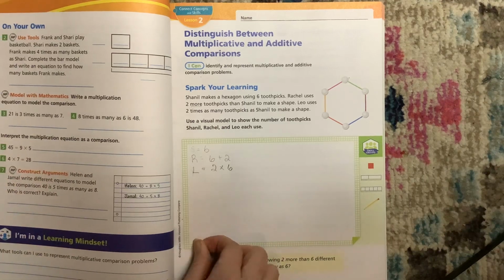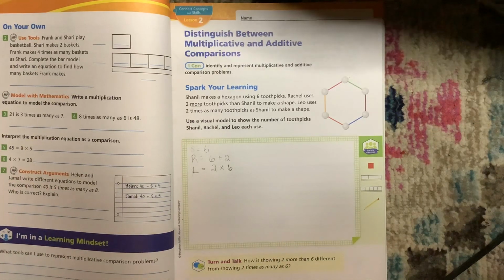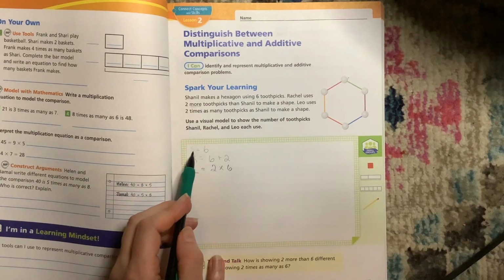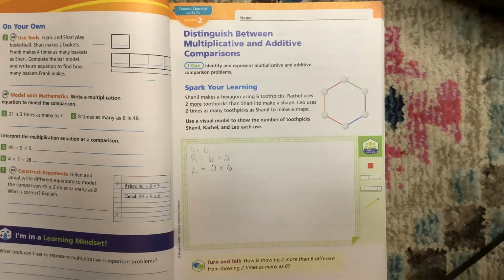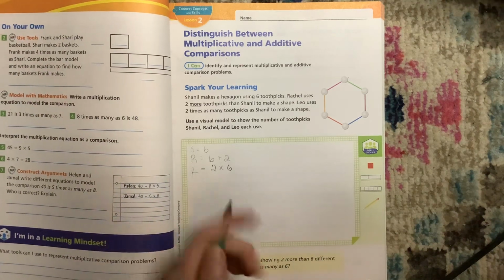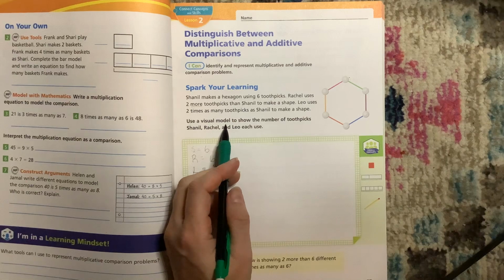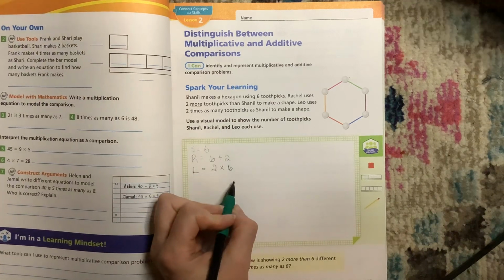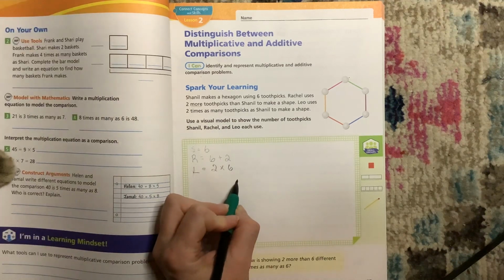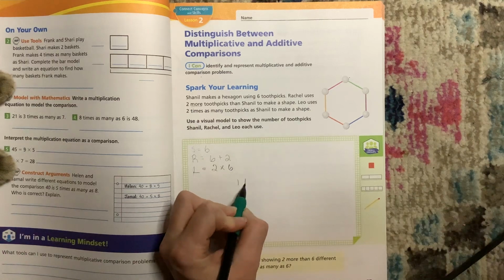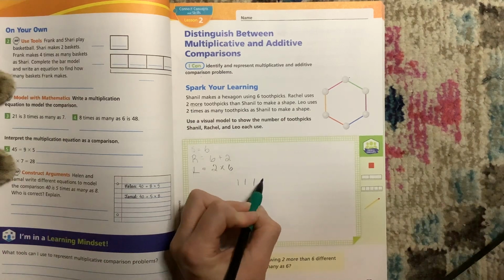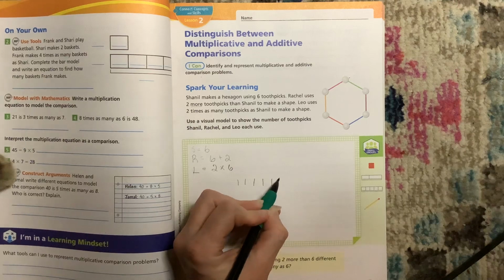All right, so let's go ahead and map this out. We know that Chanel used 6 toothpicks. So I'm going to represent 6, okay, with our visual model. So we'll just draw some toothpicks right here. We got 1, 2, 3, 4, 5, 6.